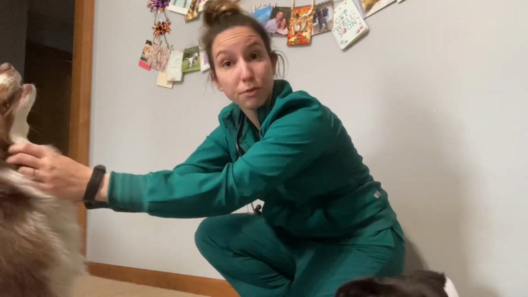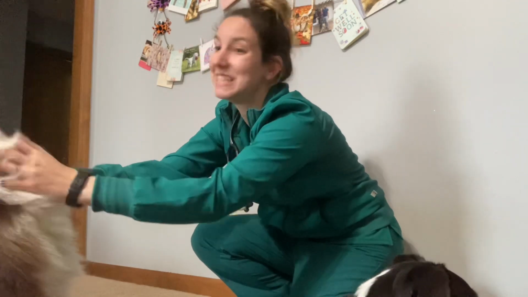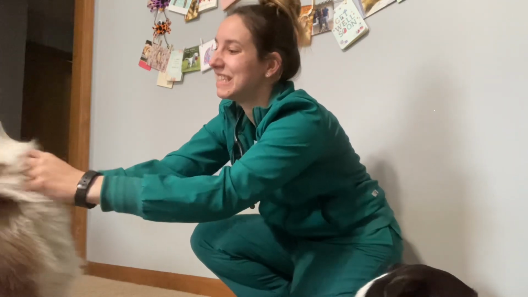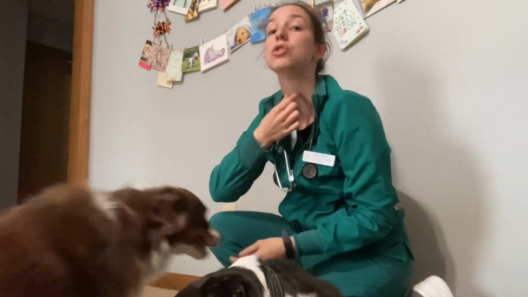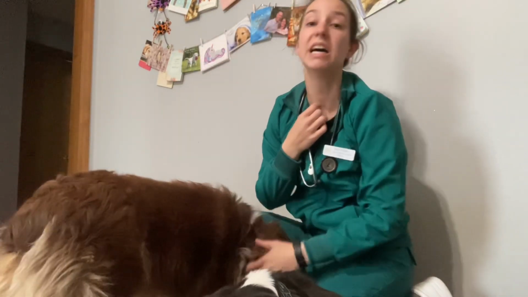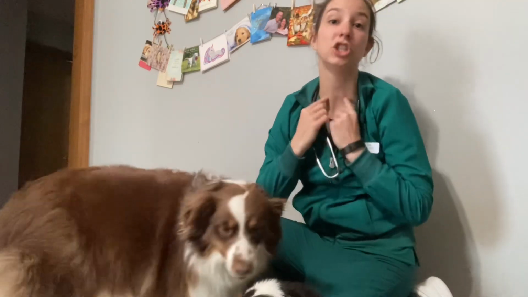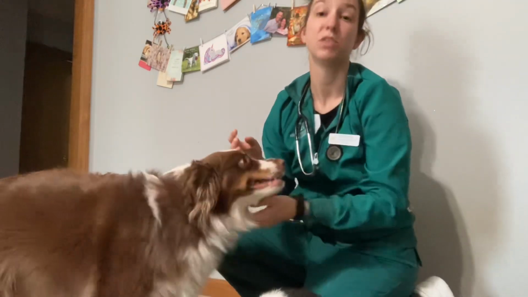If I needed to, I could feel carotid pulses on her. She likes these scritchies. But I can feel her trachea. I can make sure that everything is straight and in line along the trachea. I will not be able to visualize things like jugular vein distension on Nova, not even on Sadie.